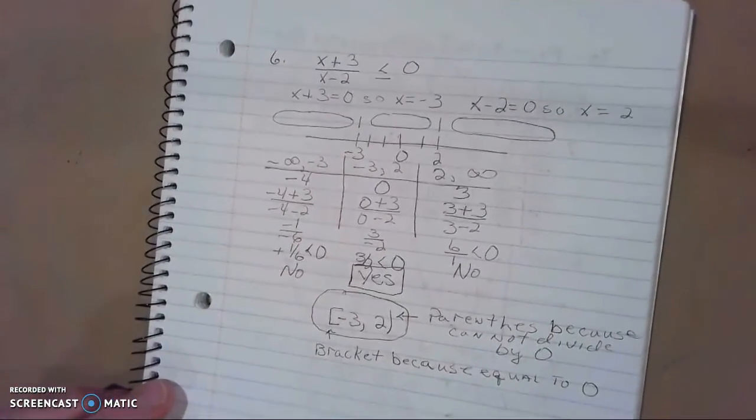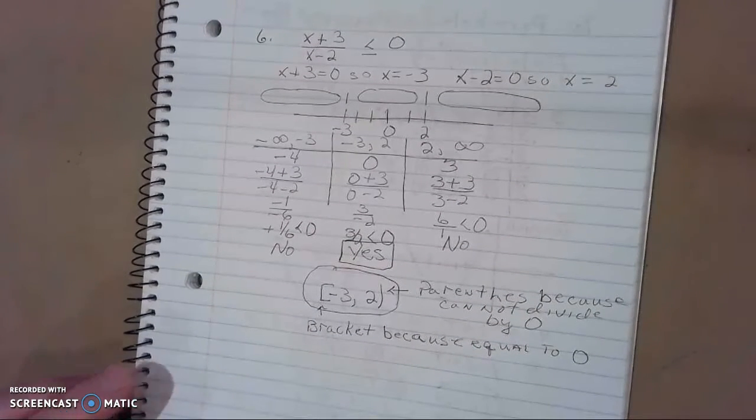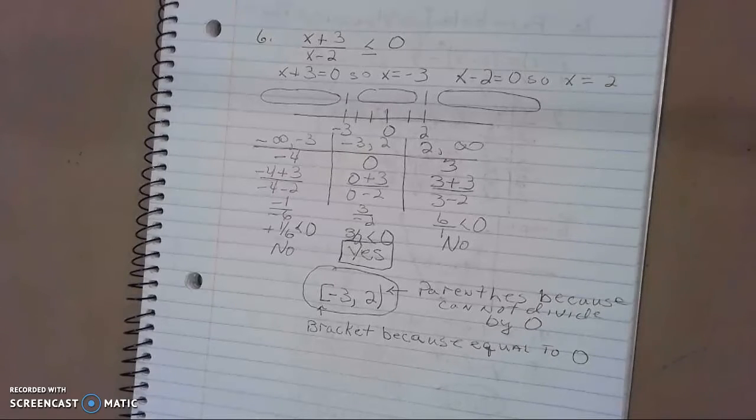Number 6, same type of thing, except it is a fraction. X plus 3 over x minus 2. Set those equal to 0. The first one, negative 3. Second one, 2. So they give you an interval from negative infinity to negative 3, from negative 3 to 2, and from 2 to infinity.